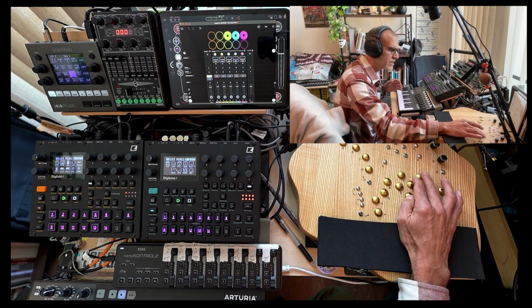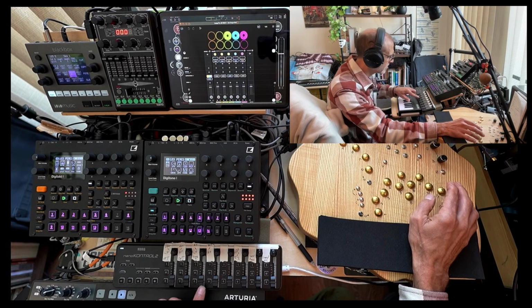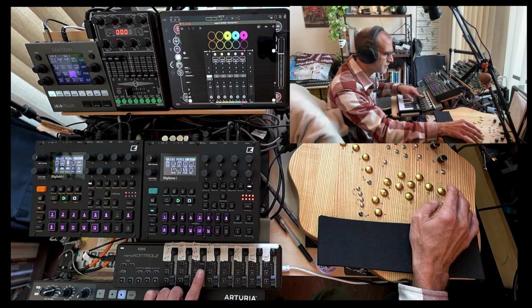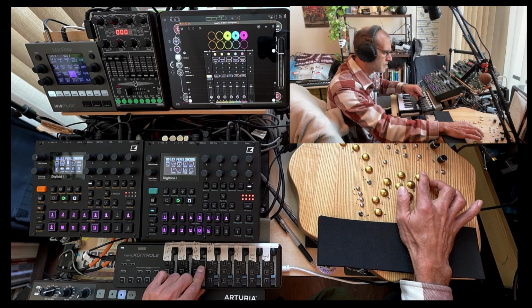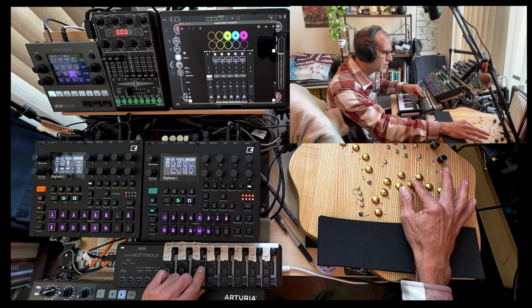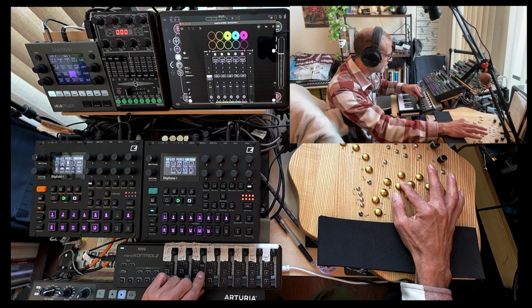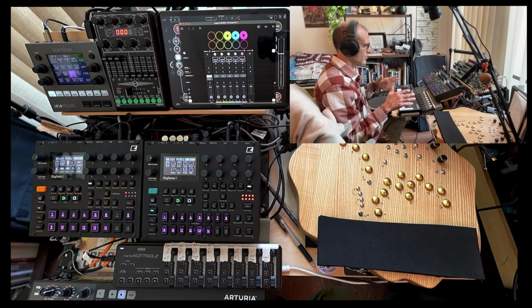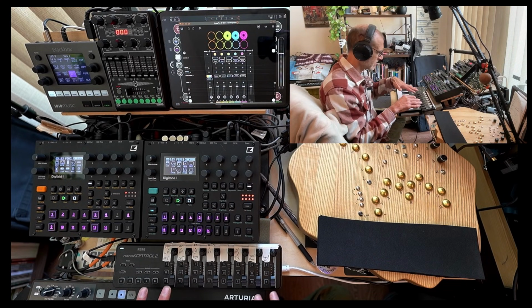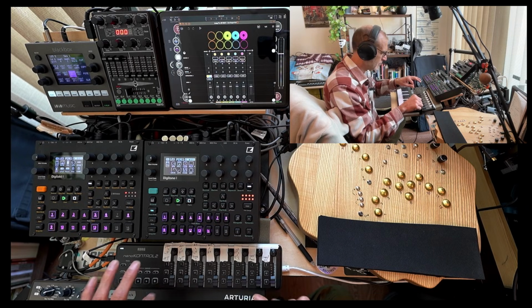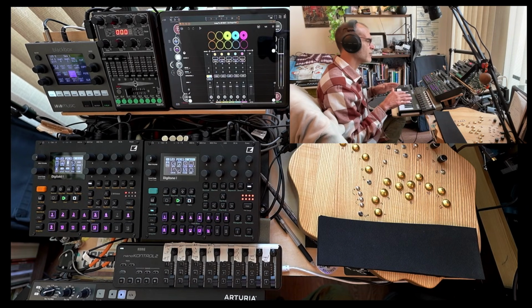And then over here on this guy, the Terra, I have a tremolo effect, which just allows me a little variation. So with all of those, muting and unmuting, playing with the effects that I have mapped here, it just gives me a lot of possibilities.